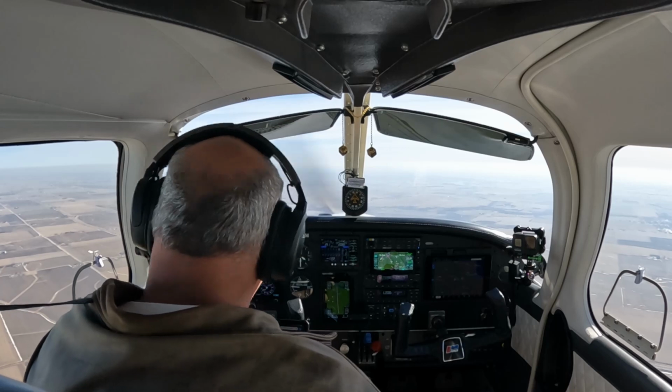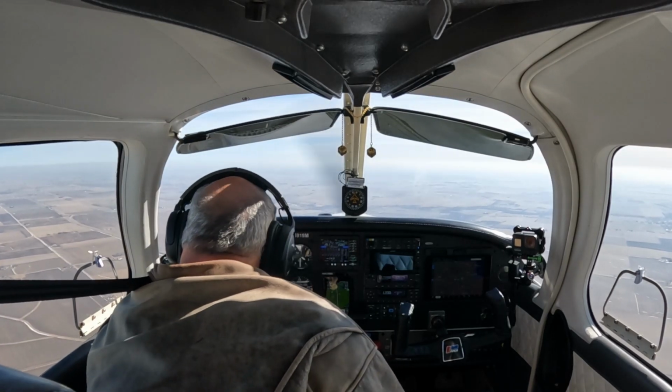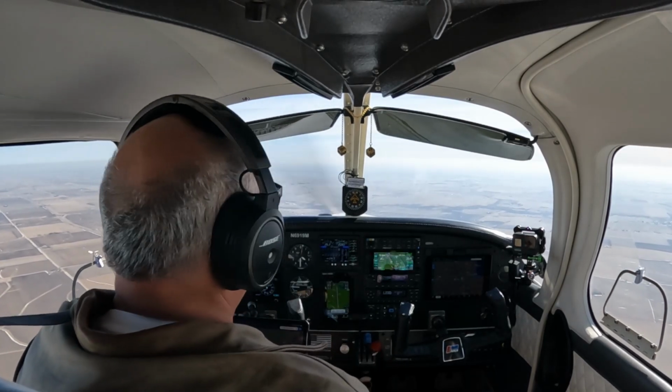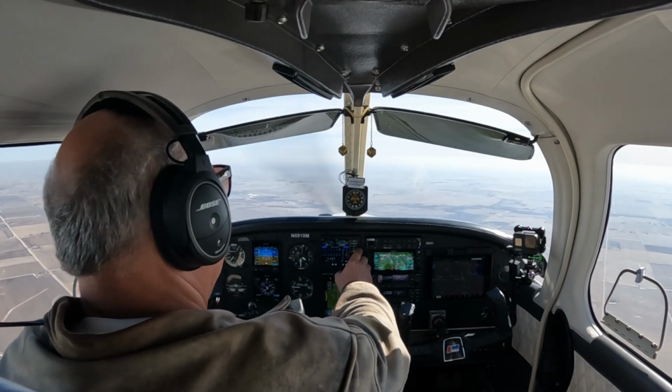And I'll switch tanks. Fuel pump's coming on. I'll switch to the left tank now. Fuel pump's coming off. Verify we hold fuel pressure.